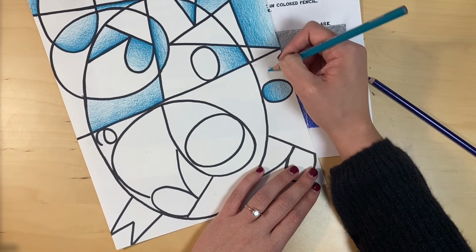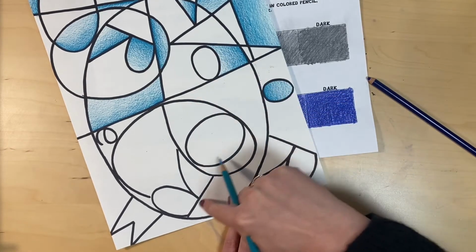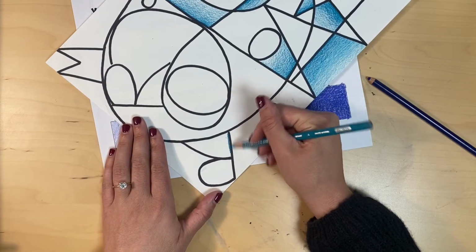I'm not putting blue-green right next to another blue-green space. So right here, I wouldn't want to put it. Right here, I would not want blue-green. And I also wouldn't want it in this large shape here because it's close to the O. So my next shape maybe could be inside of the R.